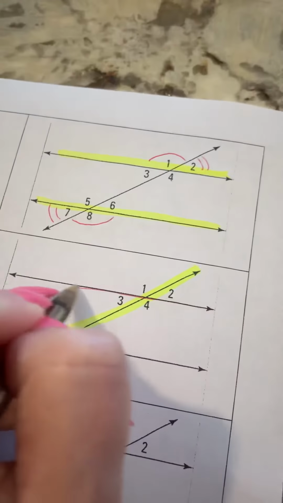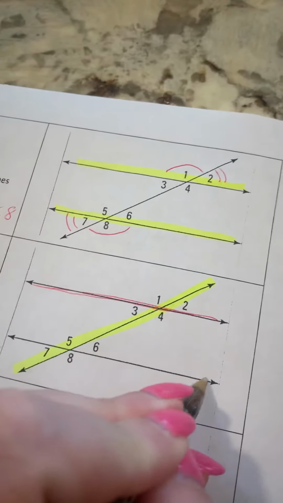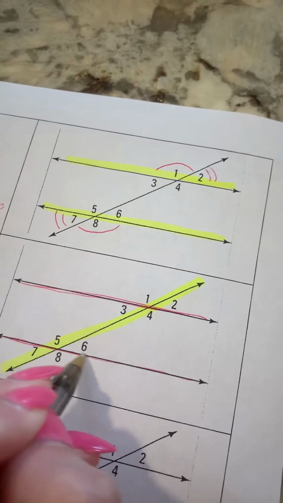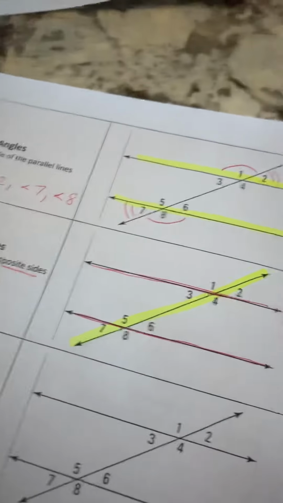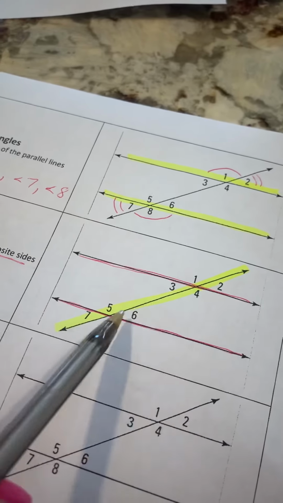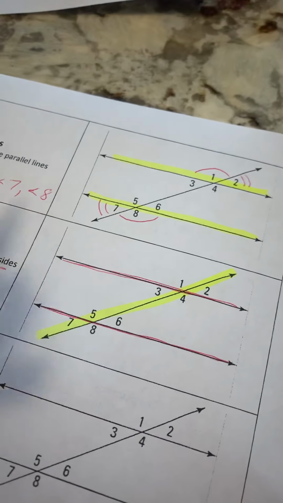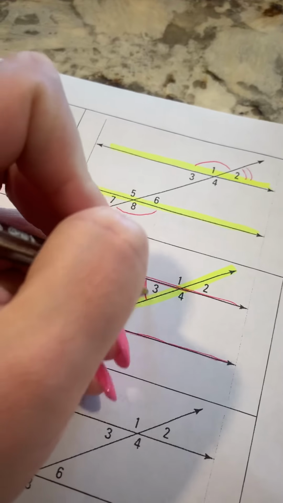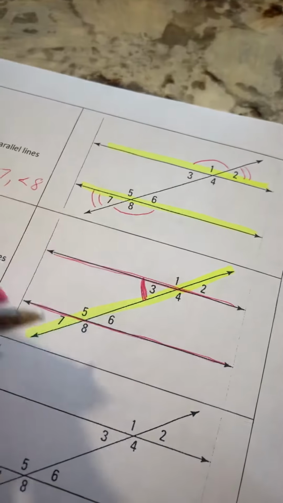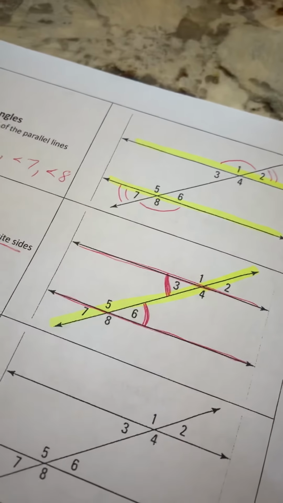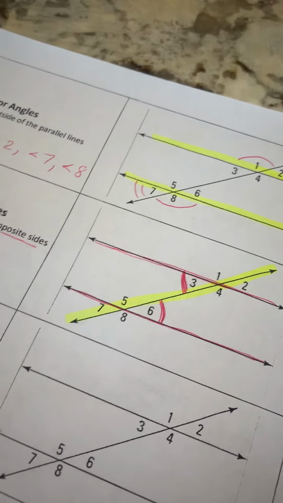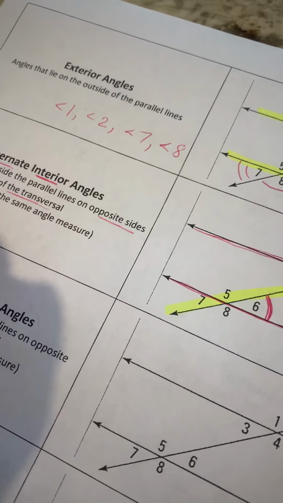If they're interior angles, they have to be in between the parallel lines. So either 3, 4, 5, or 6. But now if they're alternate interior, they have to be on opposite sides of the transversal. So for example, angle 3 is interior and he's on the opposite side of the transversal with angle 6. So angles 3 and 6 are considered alternate interior angles.